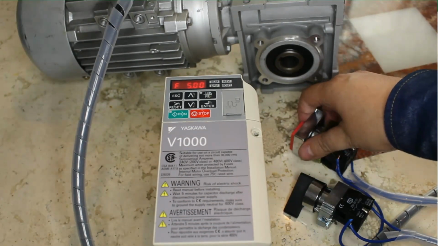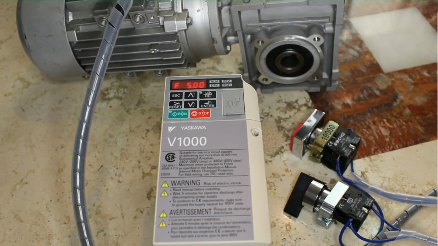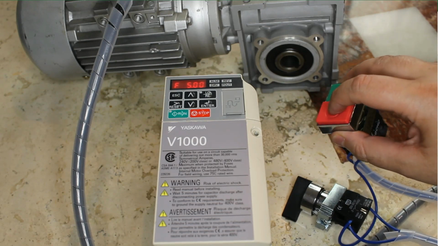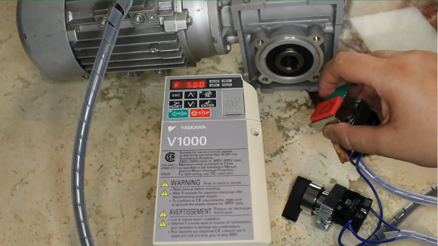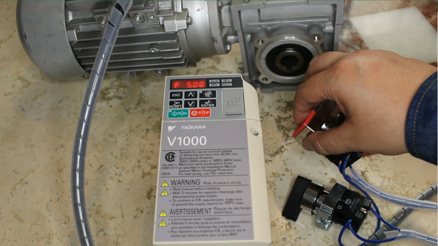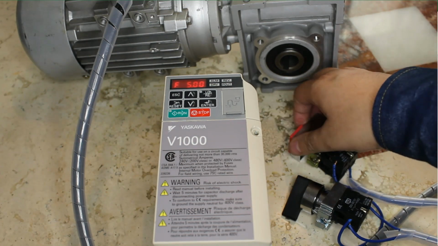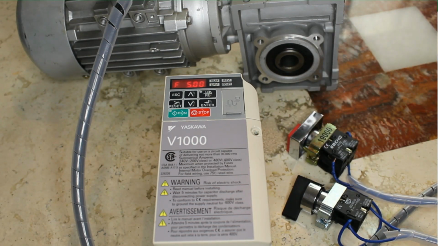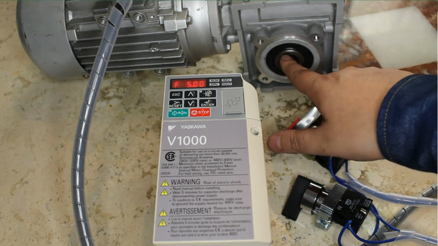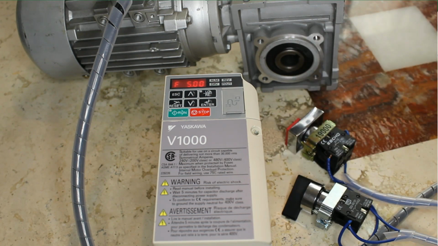So now we're going to start this. Let's pull this closer. This was the start button, okay? If I want to shut it down, I click on the red button. Okay, so start, stop. Again, start it up. Here we can see how the shaft is turning, and stop.